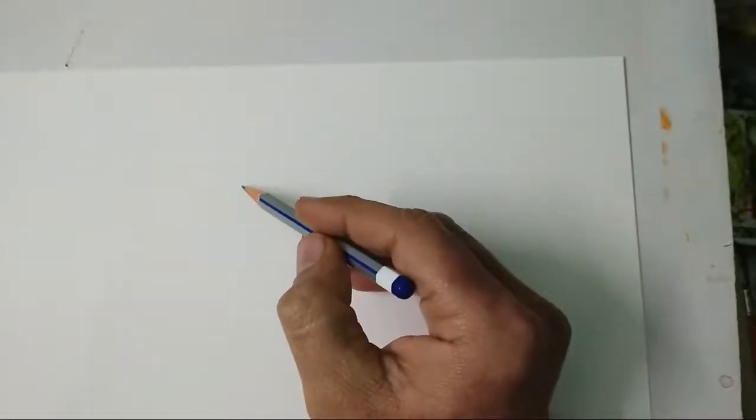Whenever we paint any landscape, we have to make a short pencil sketch, and when we do the pencil sketch, the pencil drawing should be light so that the pencil marks are not visible.